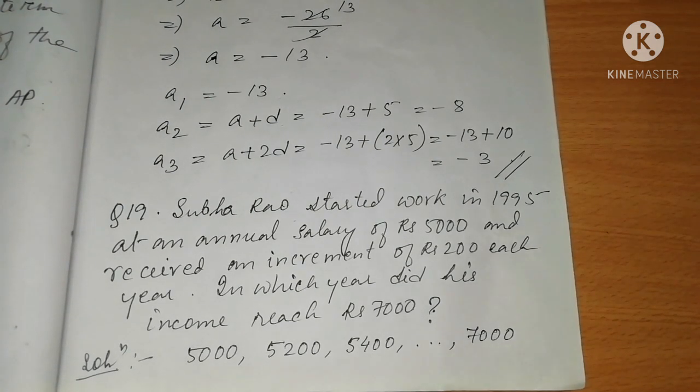So this is the series you got. In the question it is given, in which year, that means in how many years his income reaches 7000. At first we need to know in how many years. So in which year, that means we'll find out N.